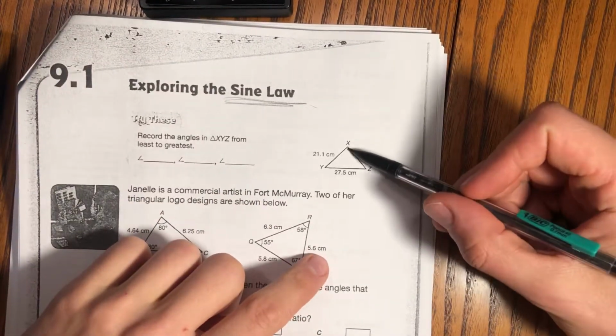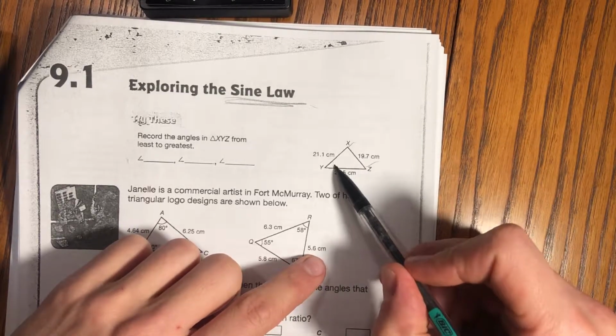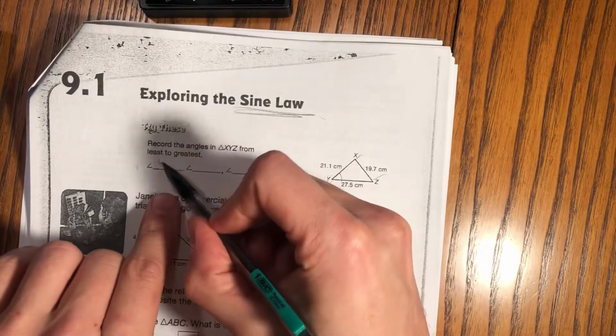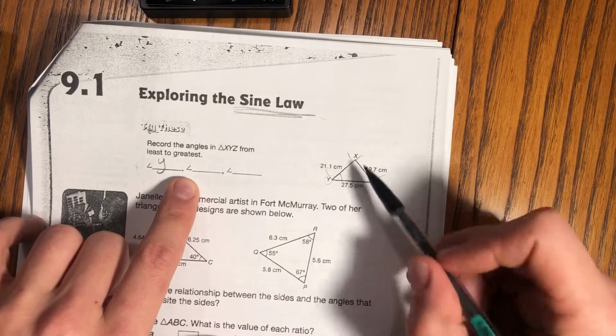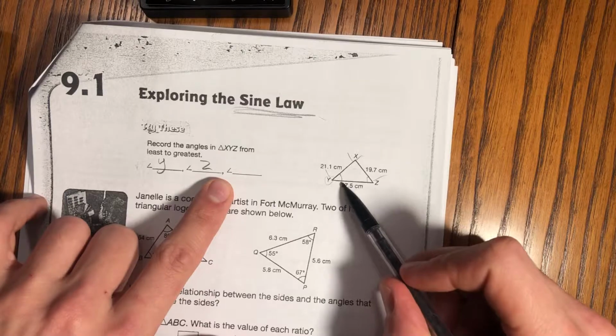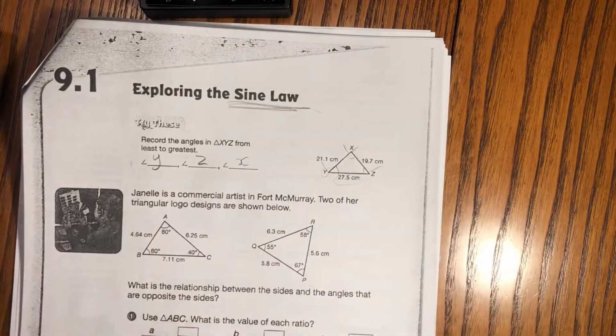So if this is the smallest side, that means that this angle is the smallest, and it says least to greatest. So angle Y is the smallest, then this side is second, so that would be angle Z. And then last would be X, because it's the biggest opening.